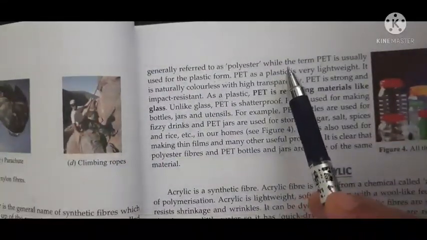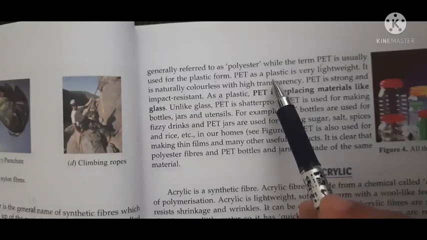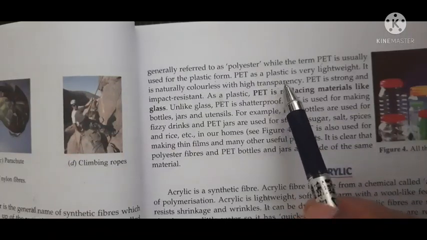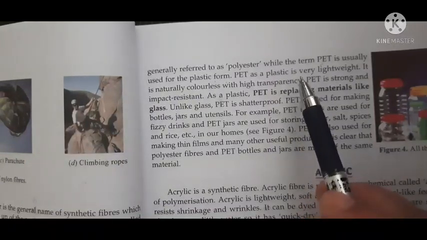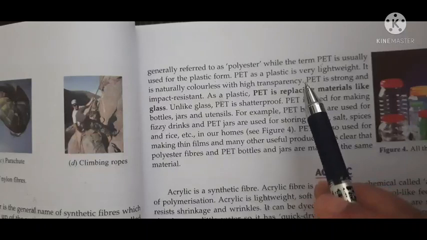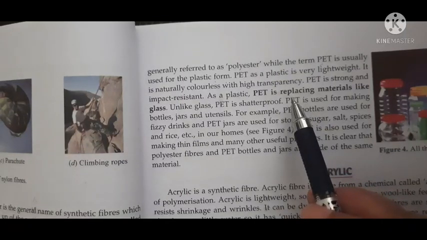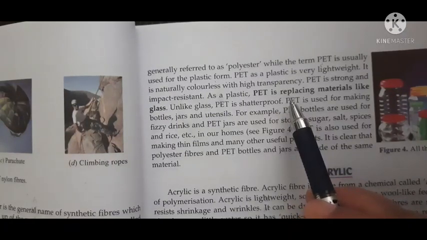Now I have told you in the previous classes also that there are some general properties of synthetic fibers. Different synthetic fibers will have those properties. They may have some additional special properties, but they will have those general properties: all synthetic fibers are very lightweight, not so costly, strong, do not retain water, easy to dry, wrinkle free, not attacked by moths, and have a long durability.